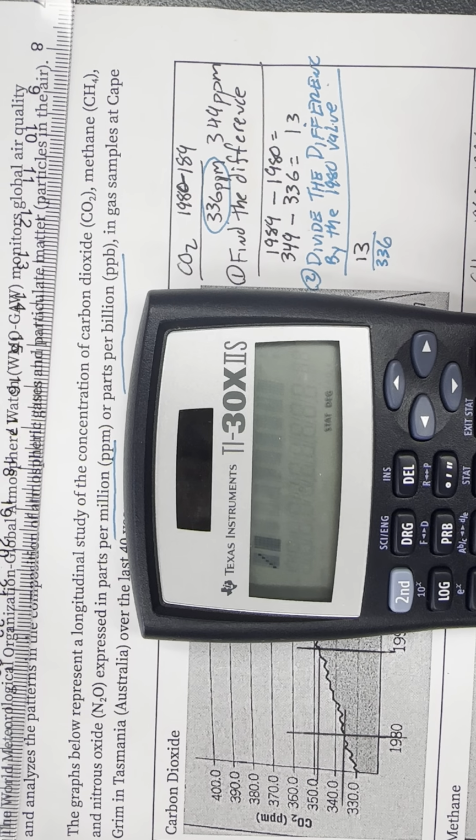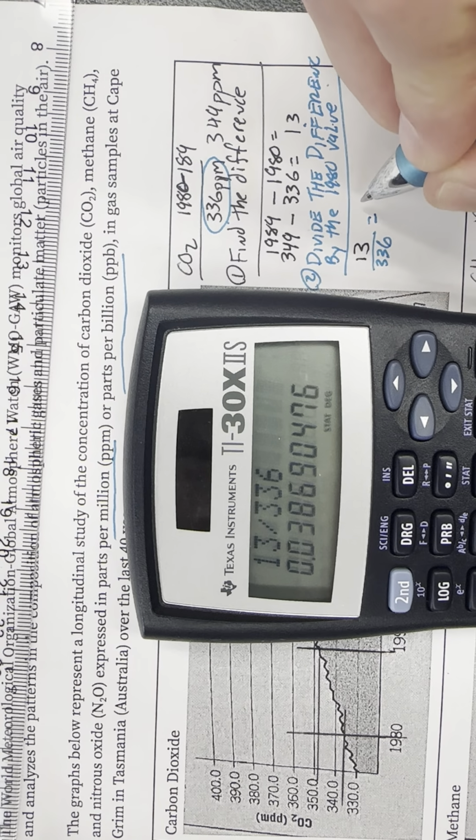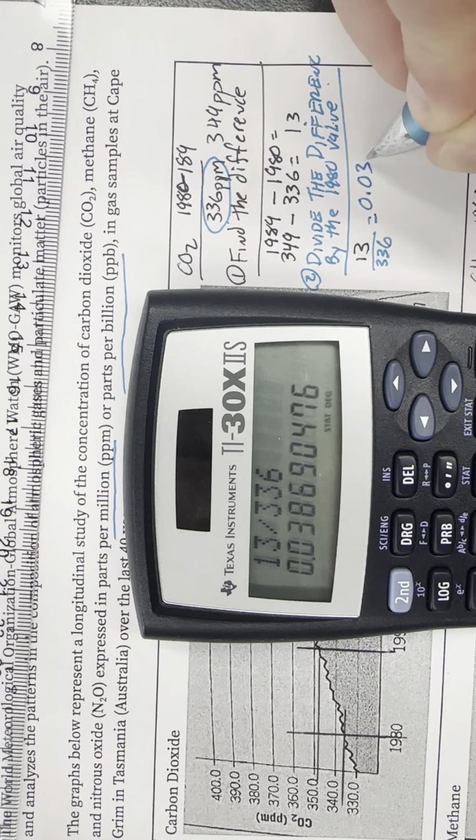When I plug that into my calculator, 13 divided by 336 gives me a value of 0.0387. I'm going to go to 4 decimal places, so it's 6, so I'm going to round that to 7.